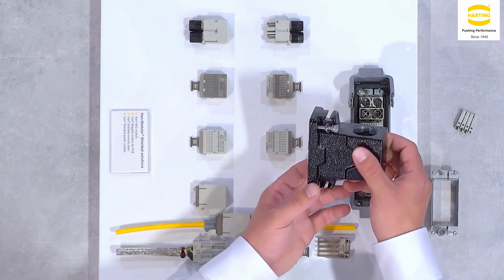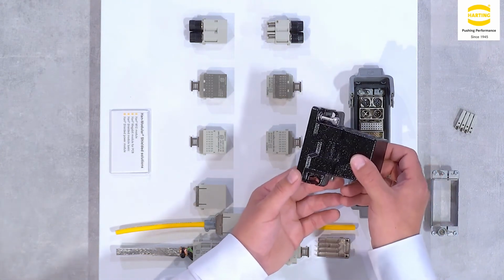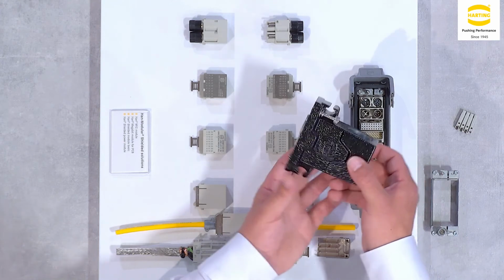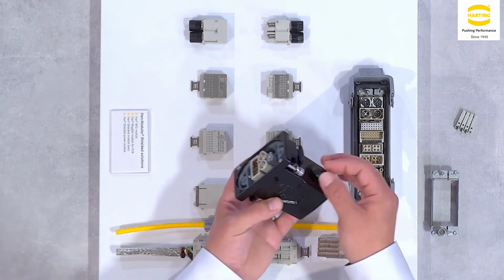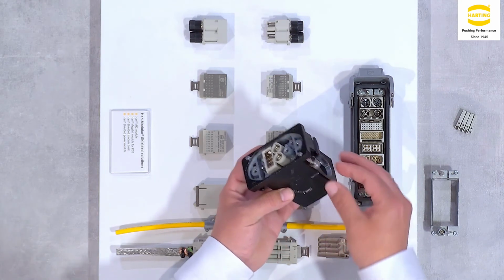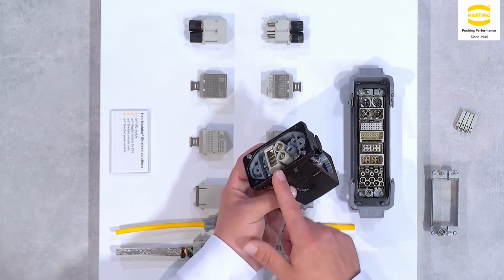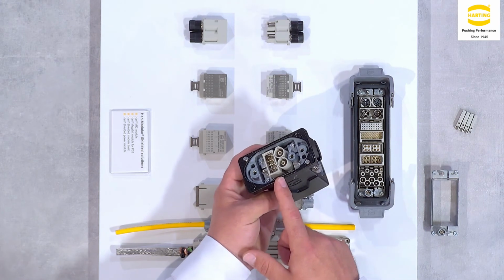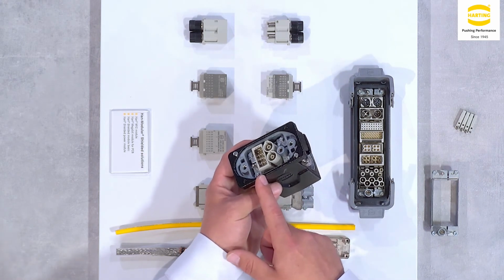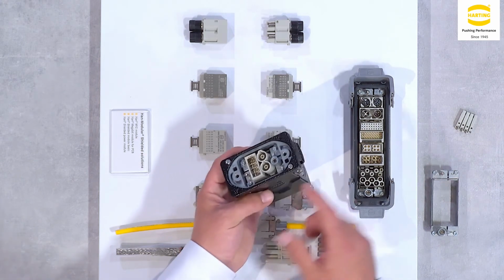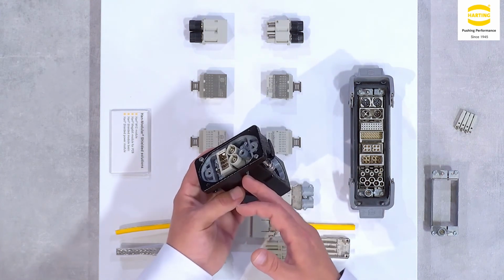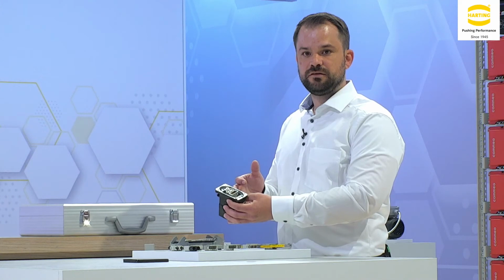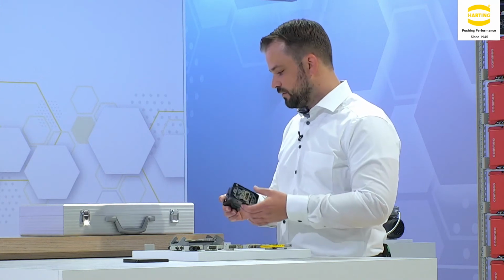So here we have our Han HBR compact housing, which is commonly used in the railway market that Malte just introduced. And here I have built up an example of a setup, for example, power and our new gigabit Cat8 module. So this would be a prototypical setup for a connector within the railway market.